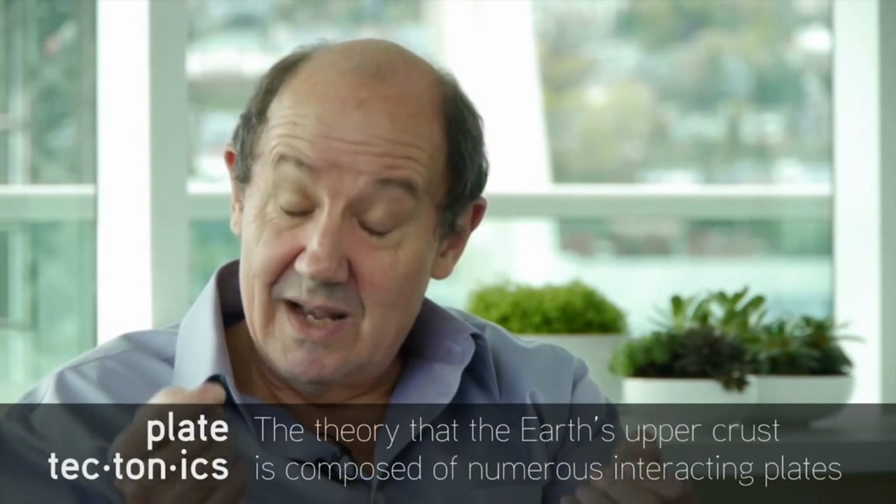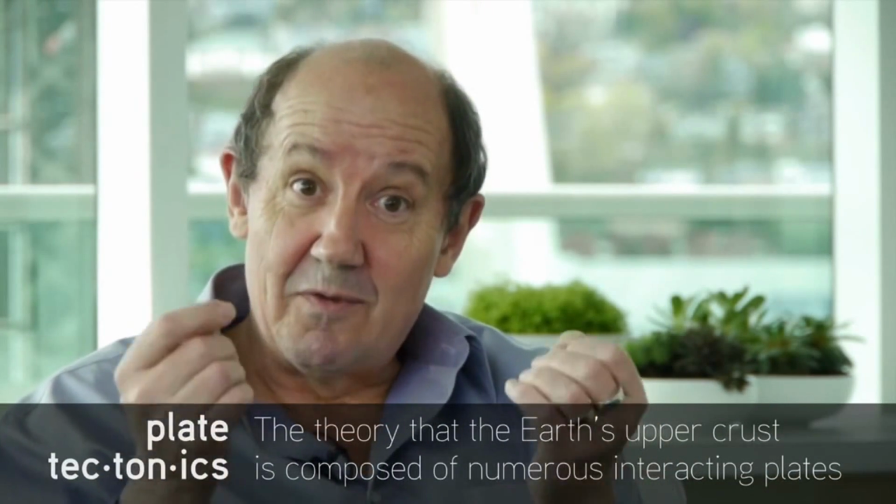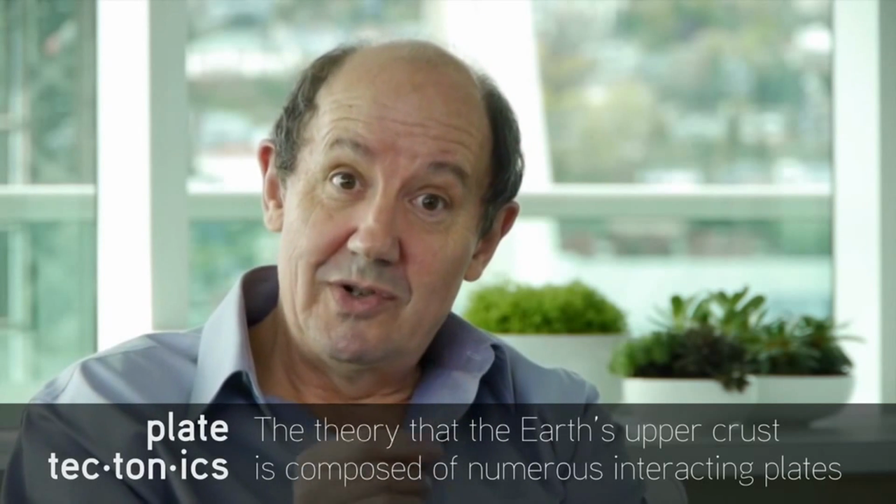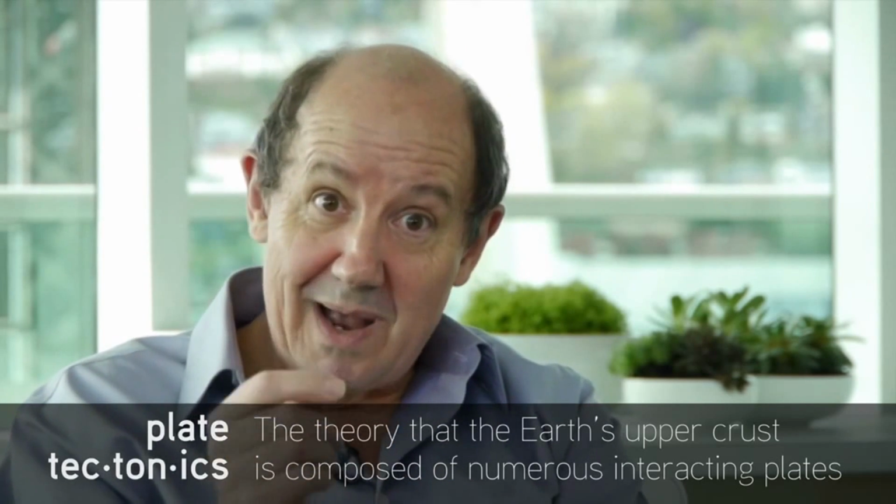Okay, these are the basic ideas of the modern theory of plate tectonics. And the theory of plate tectonics is the fundamental idea of modern geology and earth sciences, just as Big Bang cosmology is the fundamental idea of modern astronomy. It explains a huge amount about how the Earth works, just as Big Bang cosmology explains how the universe works. It explains, for example, why all around the Pacific you get a ring of volcanoes and earthquakes.